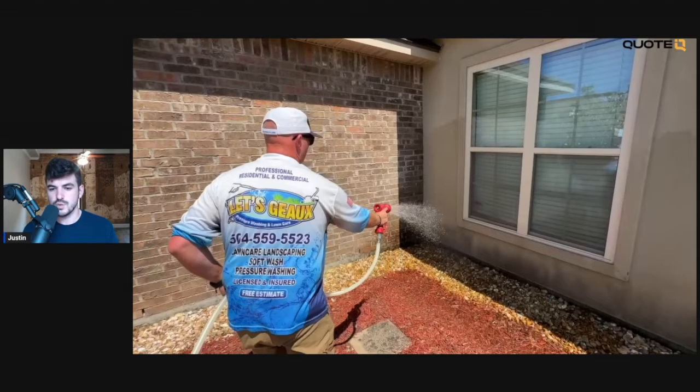Also, as you guys can see here, I'm not sure if you can see it, it's kind of small, but towards the outside of this window, there's a hole in the stucco. When you are using a ton of pressure, you do run the risk of creating holes in the stucco, removing paint. It's just not something that you want to do, putting a ton of pressure on these stucco surfaces.